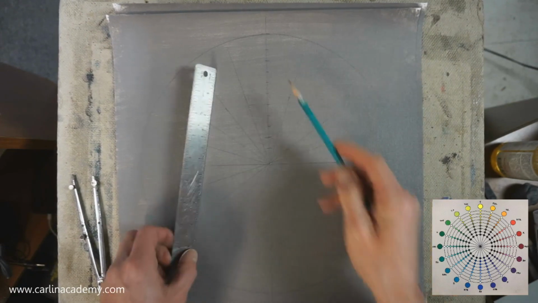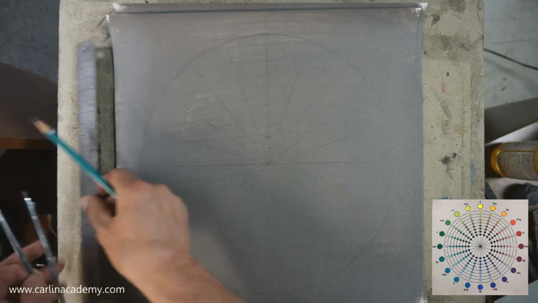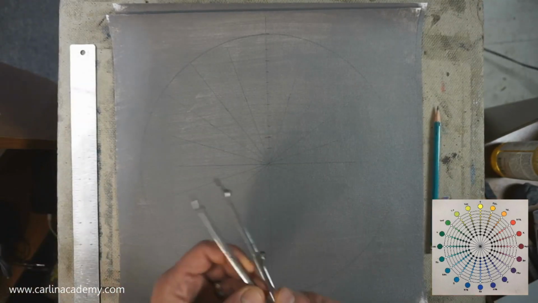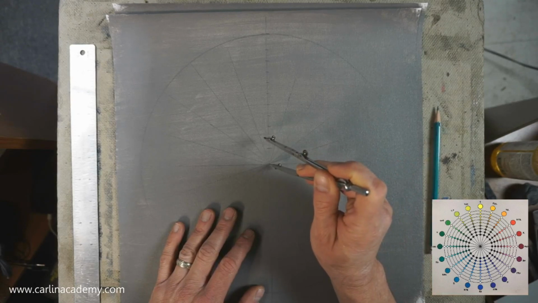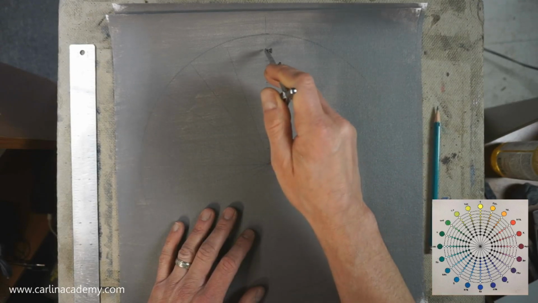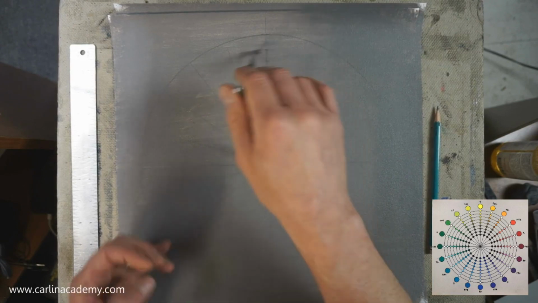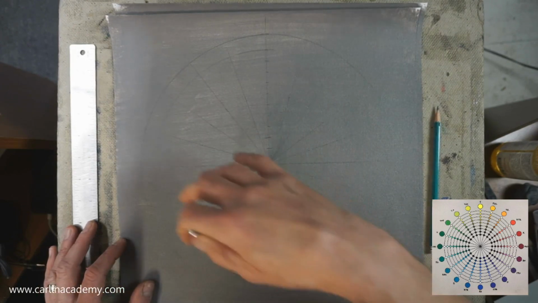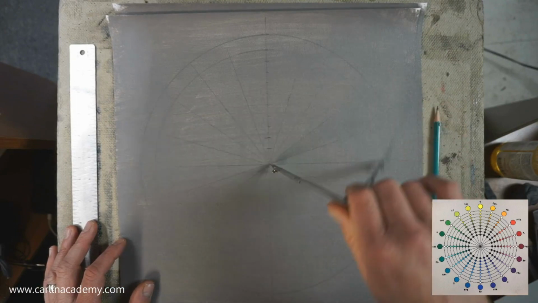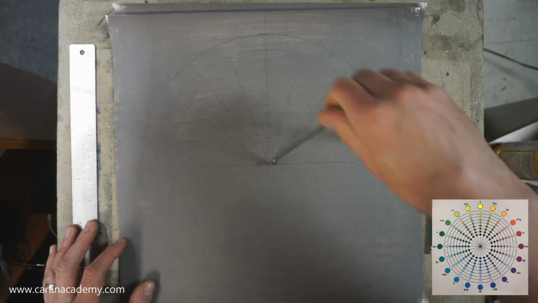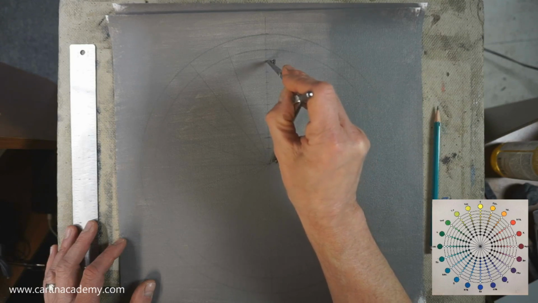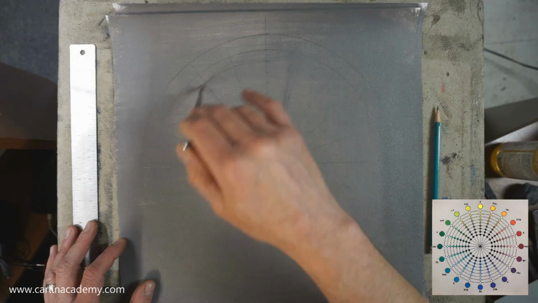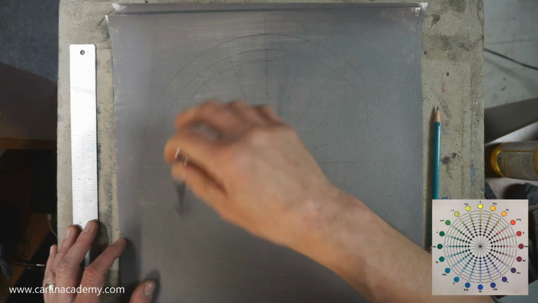Once you have the 9 marks, you're going to go right back through with your compass and lightly make a circle at each one. All this does is it marks off spots where you're going to put the value for each string.